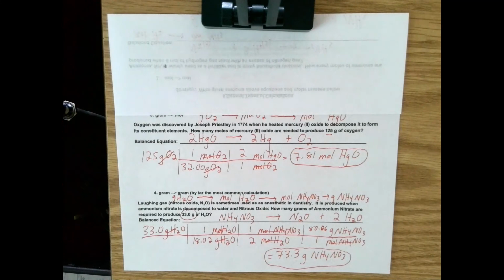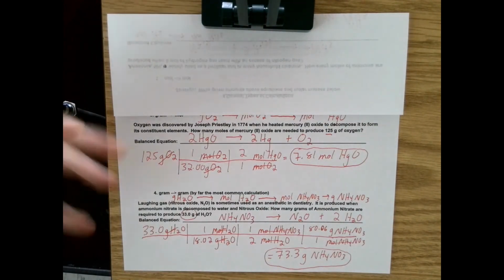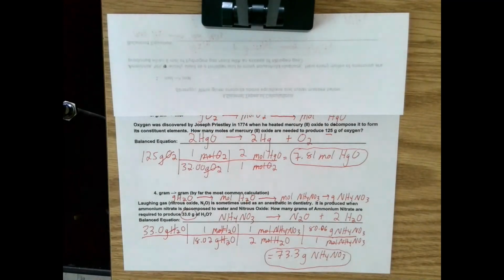So we can look at more problems in the coming videos, but for now we'll stop. This is the most complex problem we'll look at today, but this is also the most common type of calculation. We'll do other calculations in select circumstances where you start with grams and end up in moles, but the majority of the time, we'll start with grams and want to end with grams.